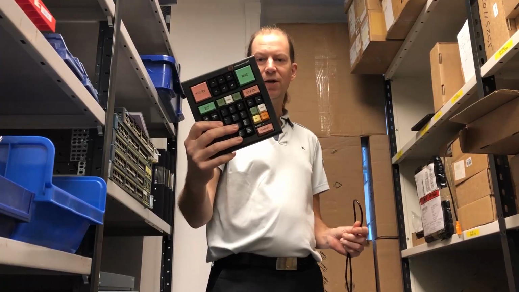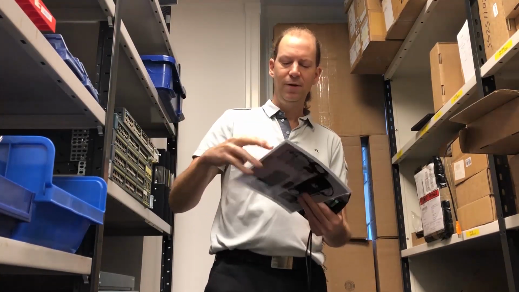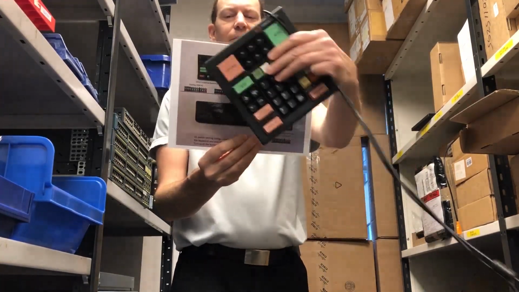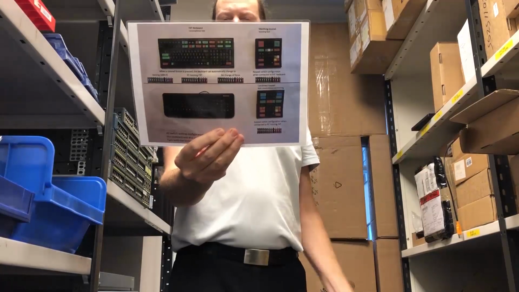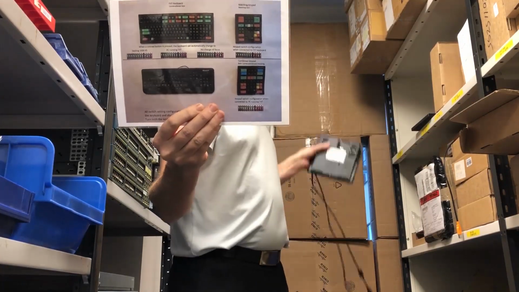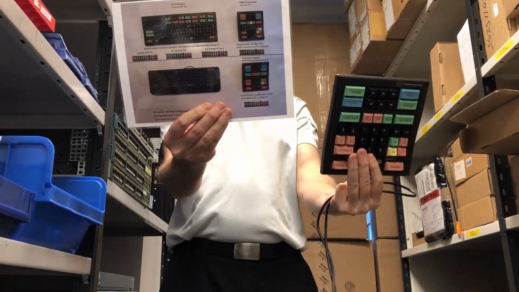Here we have a keypad with the matching buttons, right? On this sheet, you can see the keyboard together with a matching keypad on the top row, and on the bottom row you have another keypad, the combined keypad.